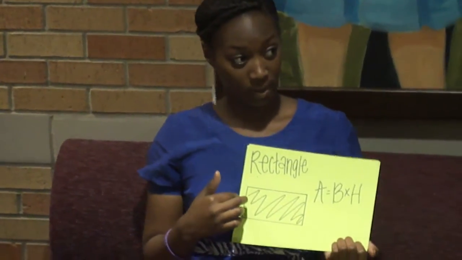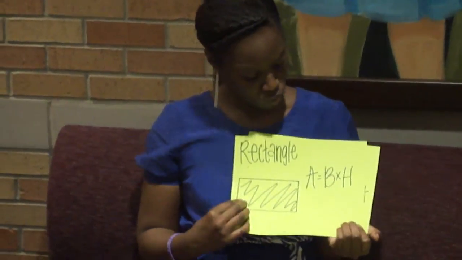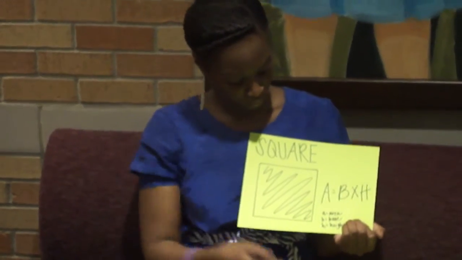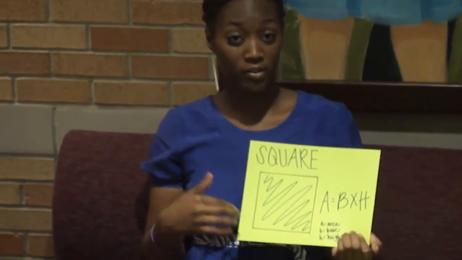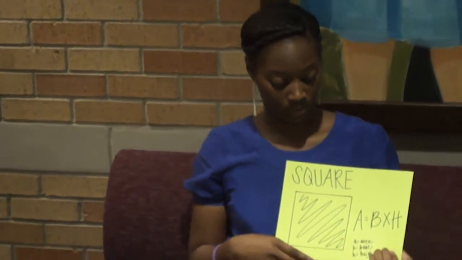The area of a rectangle is the same exact formula as the area of a square because of the four-sided figure that is closed. It will be base times height. As mentioned before, the area of a square and a rectangle are the same. So it will still be base times height, which is the area. So if this was 3 and this was 3, it would be 9, 4 and 4, 16, 5 and 5, 25. If it was 6 and 6, then it would be 36.